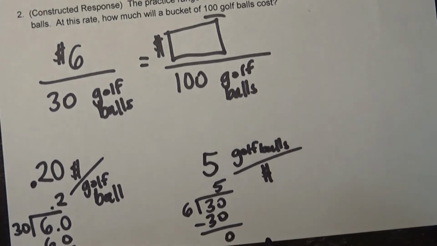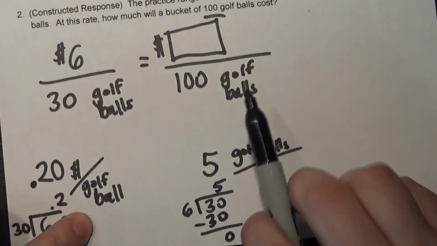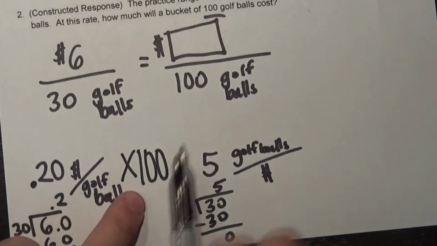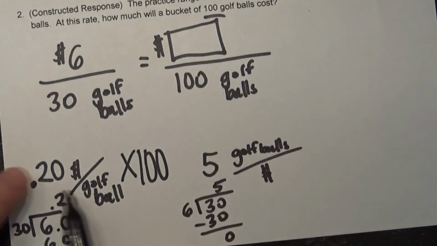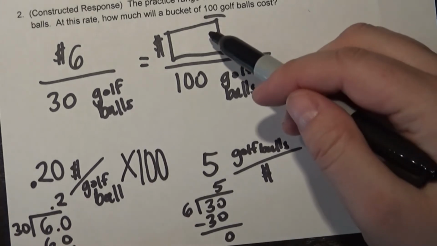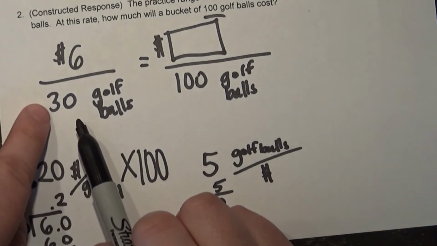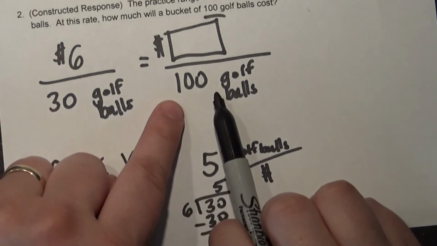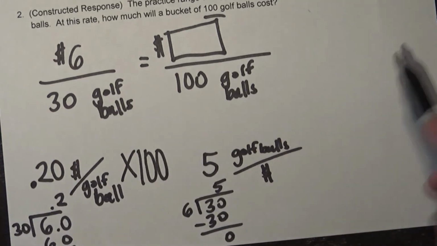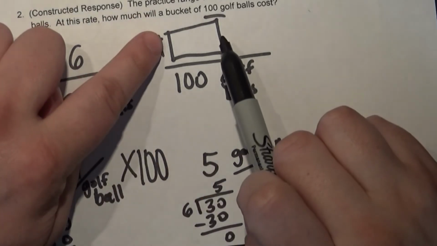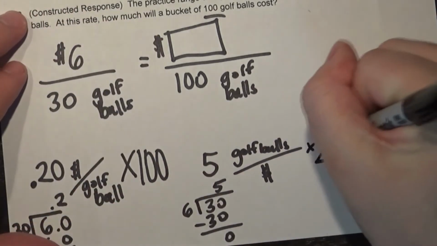So knowing all these things is great, but knowing what to do with it is even better. All right, so if I have 20 cents for 1 golf ball and I want 100 golf balls, I need to then multiply by 100. 1 golf ball times 100 is 100 golf balls. 20 cents times 100 is 2000 cents, or $20. Over here, if I have 5 golf balls for $1, well, then I need to think, how many times does 5 multiply to get to 100? And I think 5 times 20 is 100. So I need to take my dollars, $1 times 20 to get $20. So I'm going to take this times 20.